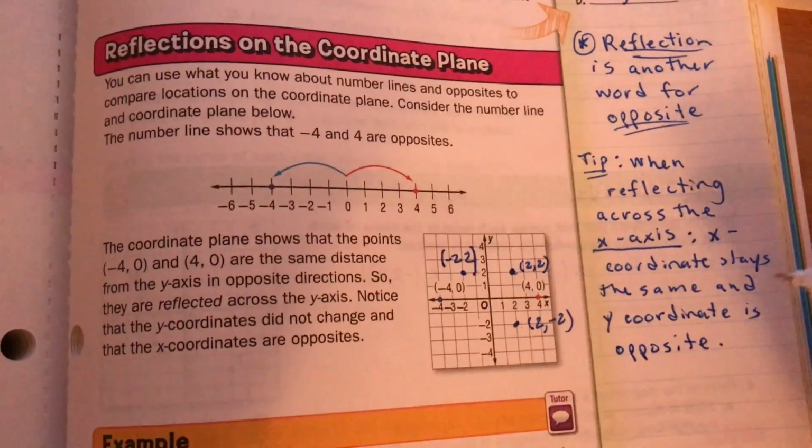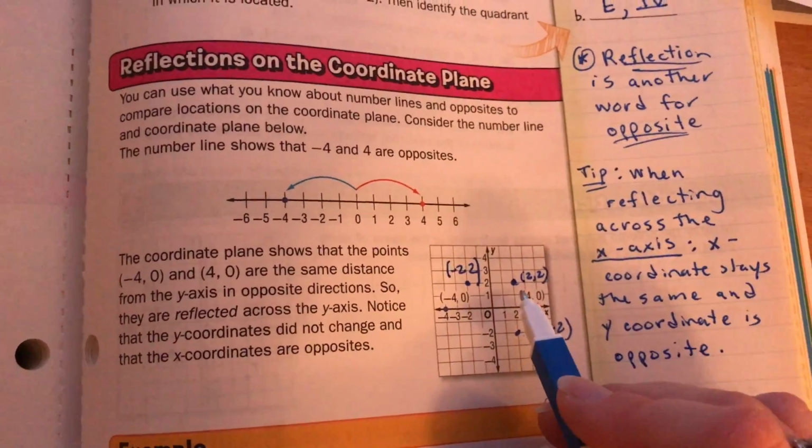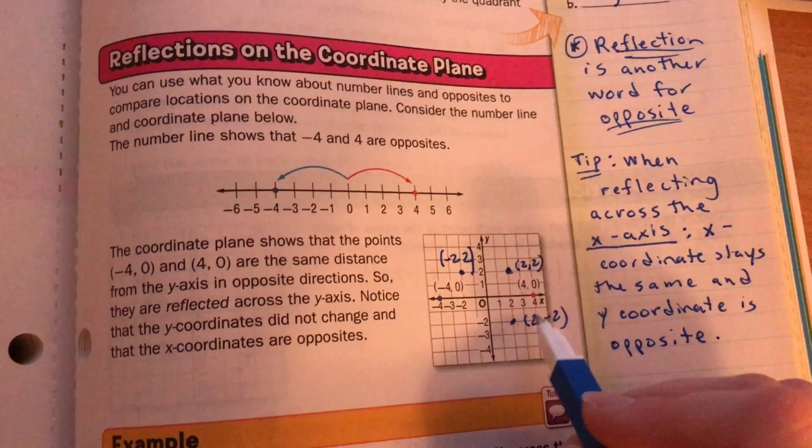So when reflecting across the x-axis, the x-coordinate number stays the same.